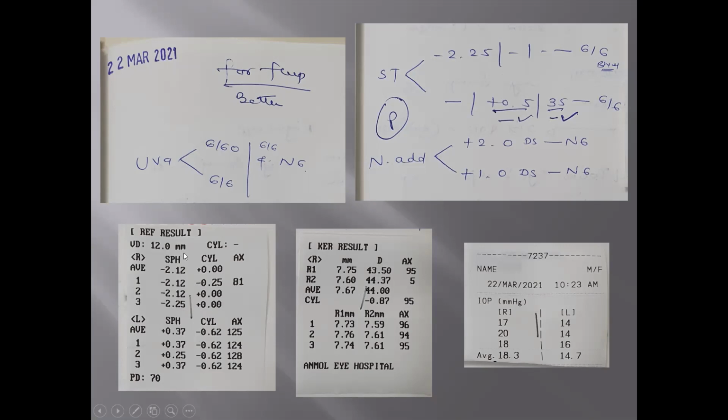And if you can see, no cylindrical power. Cylinder is visible on keratometry, that is 0.87 diopter at 95, which is also not so significant. His intraocular pressure in the right eye is also normal, 18.3, in the left eye 14.7. So the final refraction in the right eye was minus 2.25 for distance, that will give him 6/6 vision, while in the left eye the 0.5 diopter cylinder at 35 degrees will give him 6/6, but it is not required to give, as the patient is having unaided 6/6 visual acuity.